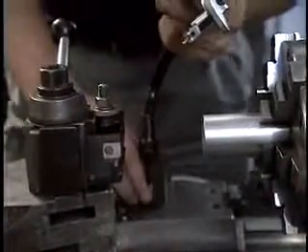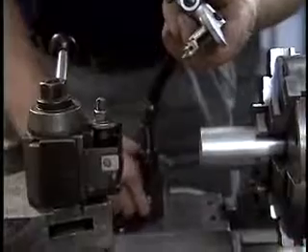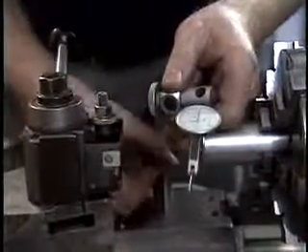Another alternative is to use a dial indicator.